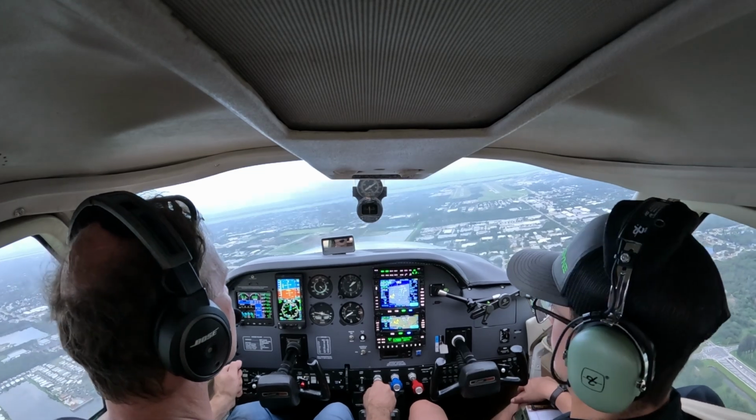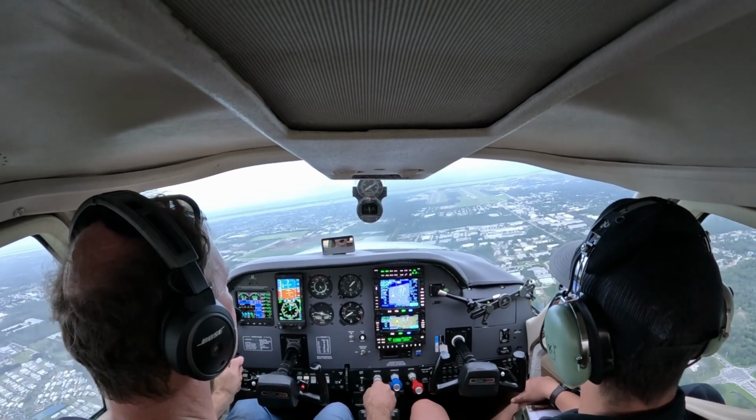Melbourne Tower, Tech Flight 640, 1 mile final, exiting this approach, heading 220, climbing to 2000.